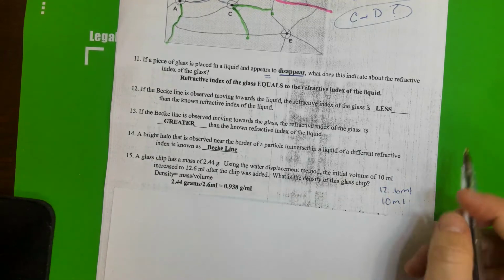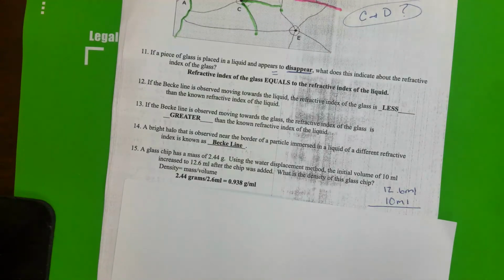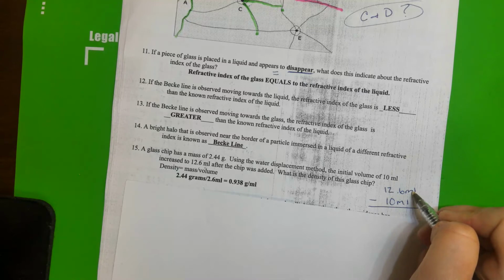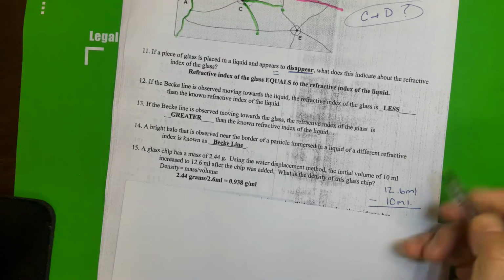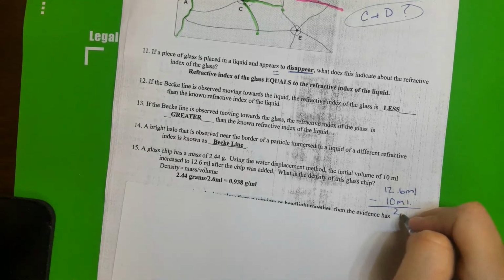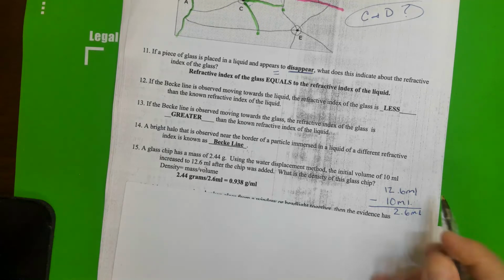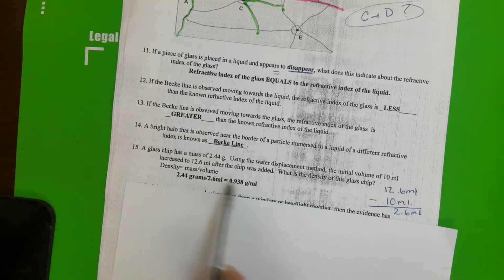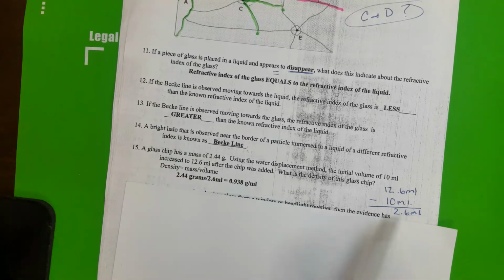Keep in mind, you always subtract the final minus the initial. So this is the final volume, this is the initial volume. That will give you 2.6 milliliters. So the 2.44 is the mass and the 2.6 milliliters is the volume. You divide that and you get 0.938 grams per milliliter.